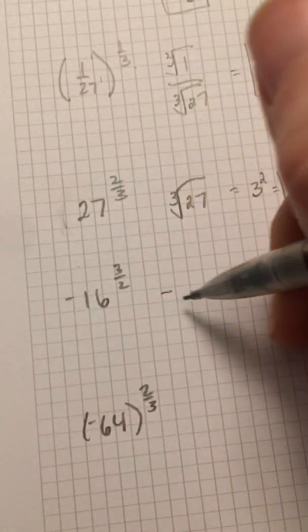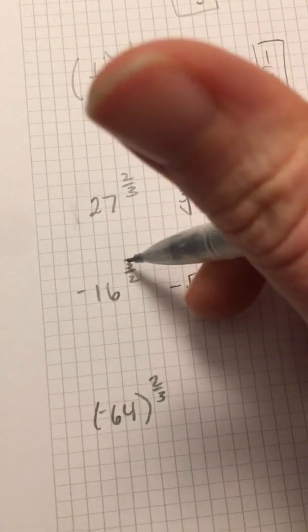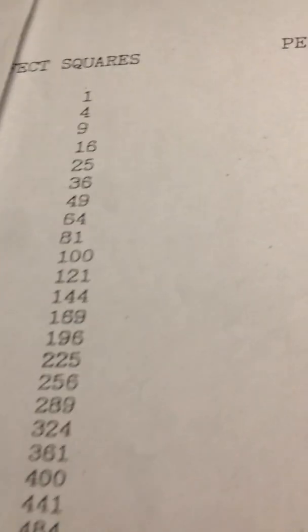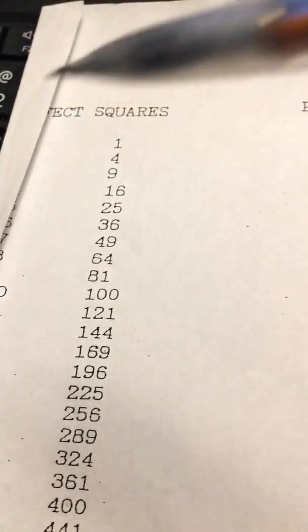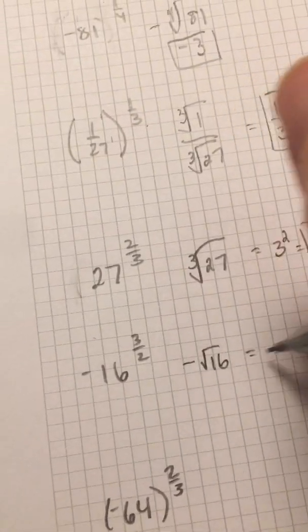Bottom number is 2. That means we're dealing with the square root of 16. Top number tells us exponent. We're going to wait after we evaluate the root piece first. So square root of 16, we should know, my paper's folded over, that that's 4. So I get negative 4.